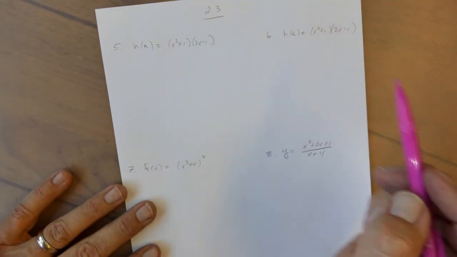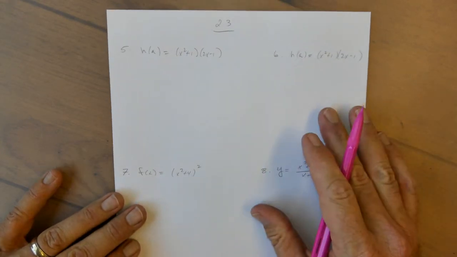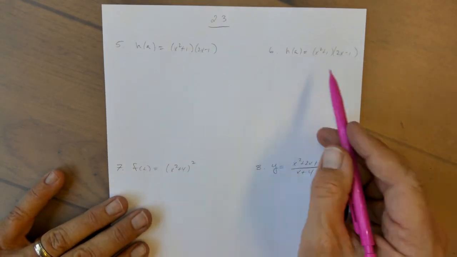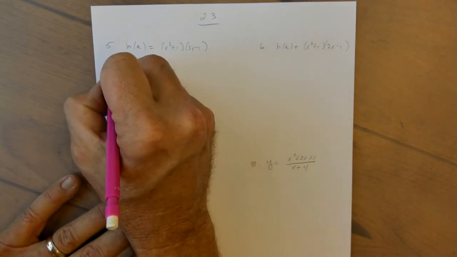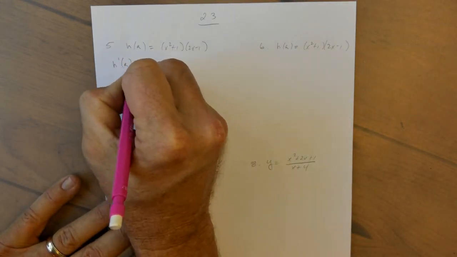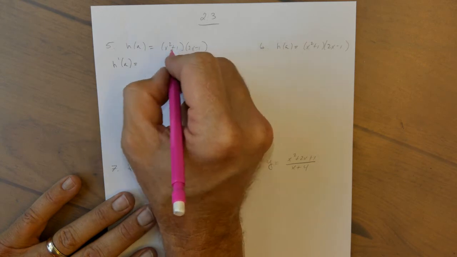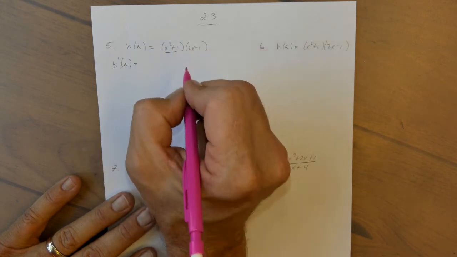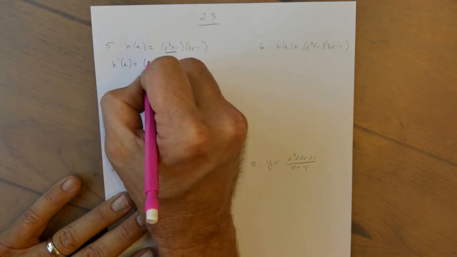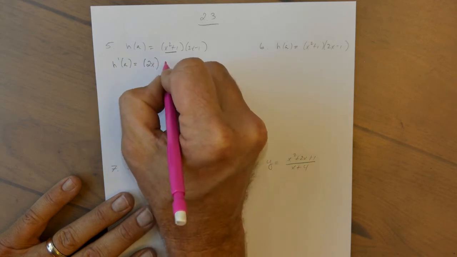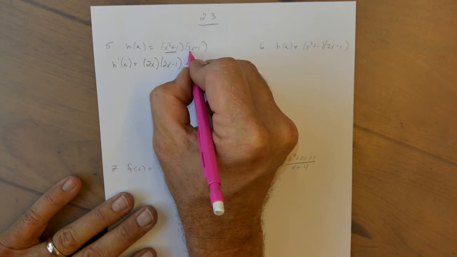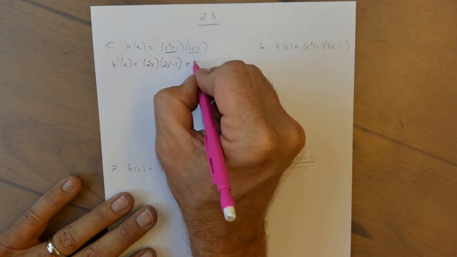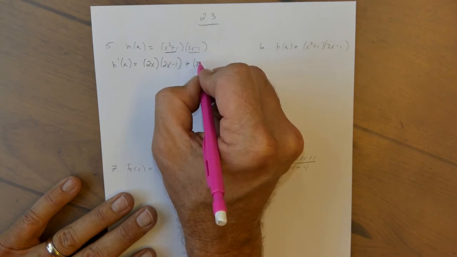So here we have the product of two functions, and you see I have it twice. I'm going to show you two different ways to do it. The first is we're going to apply the power rule, or product rule rather. So it doesn't matter which one we do first. I'm going to take the derivative of x squared plus 1, which is 2x plus 0, plus, so now I'm going to take the derivative of 2x minus 1, which would be 2 minus 0.